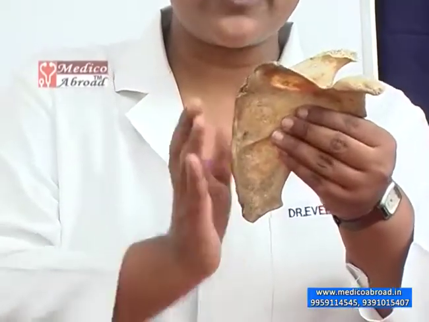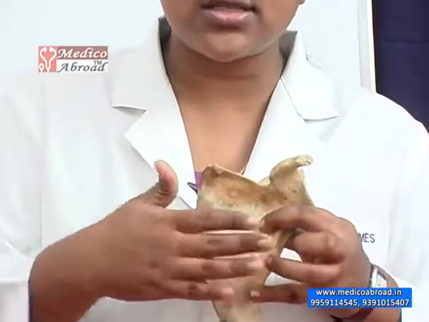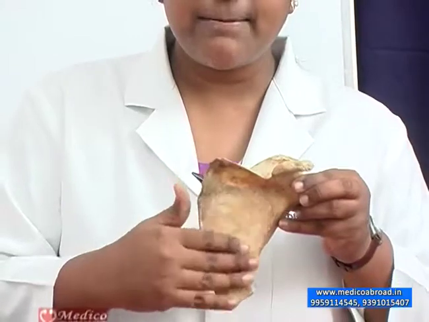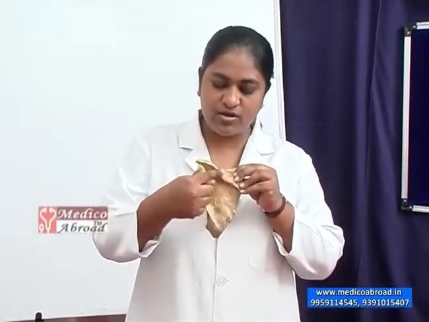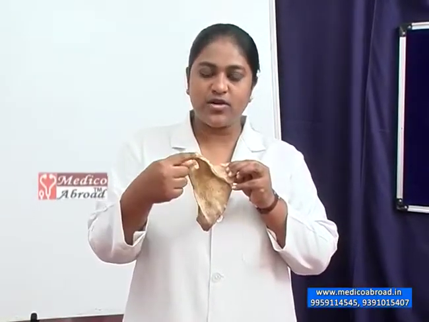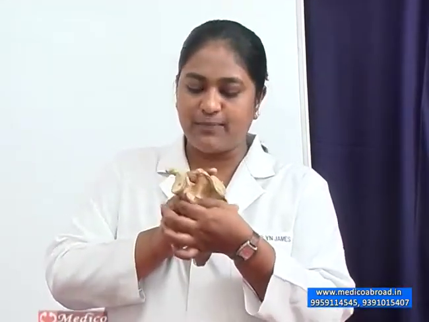This is the medial border of the scapula, the lateral border of the scapula. This is the anterior or costal surface. This is the posterior surface. On the posterior surface, you will find the spine of the scapula. The head of the humerus articulates here at the glenoid cavity. The scapula actually has a neck just below the glenoid cavity. This is the neck of the scapula.